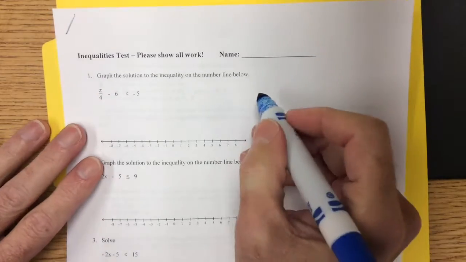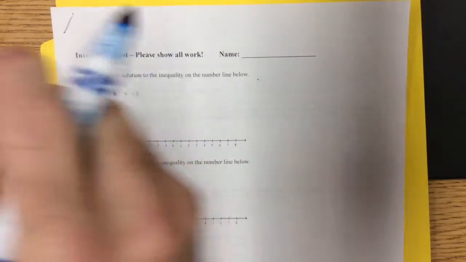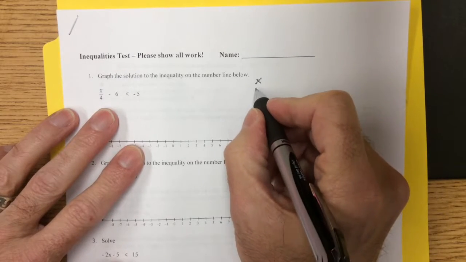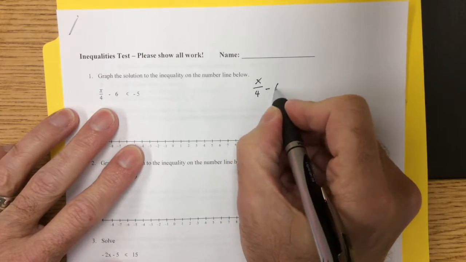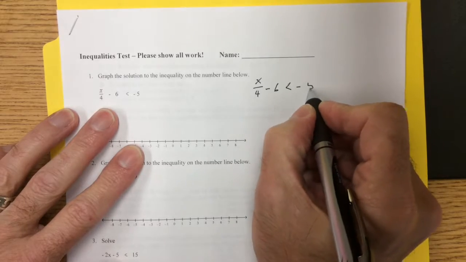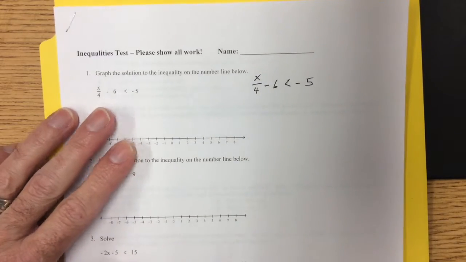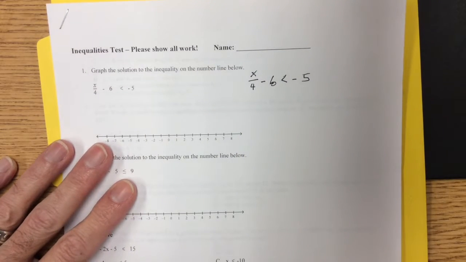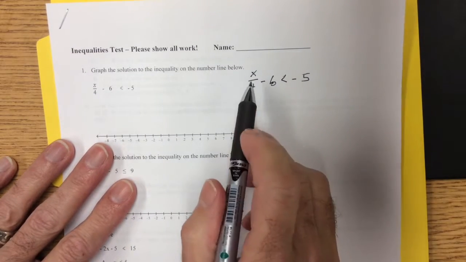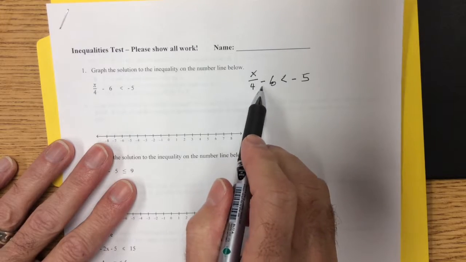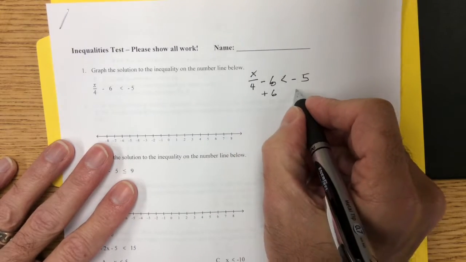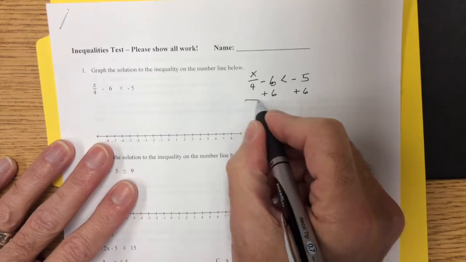Let's get started. On the first one, I'm going to write with a pen. X divided by 4 minus 6 is less than negative 5. I'm not going to do the boxes, but I am going to do the opposite thing in the opposite order. I started with the x, I divided by 4, and then I subtracted 6. So the first step would be to add 6 to both sides.